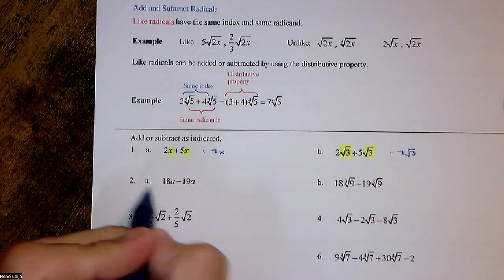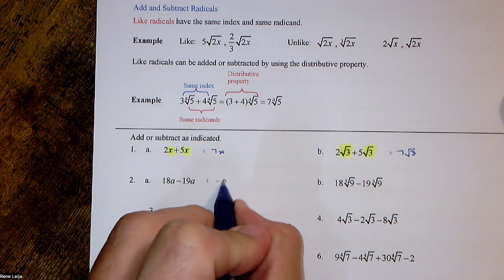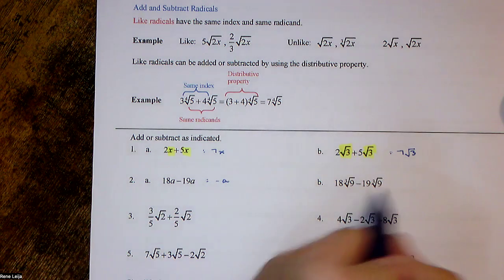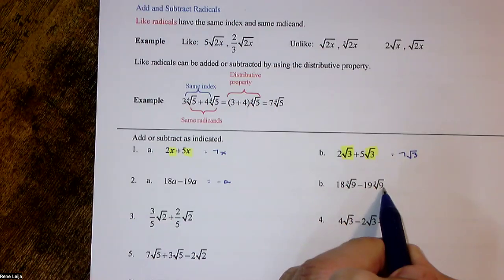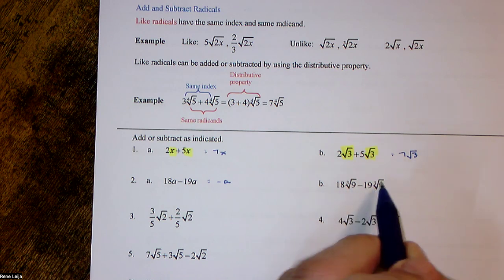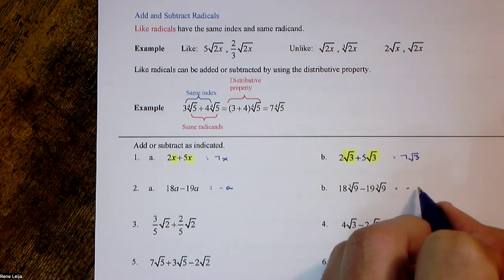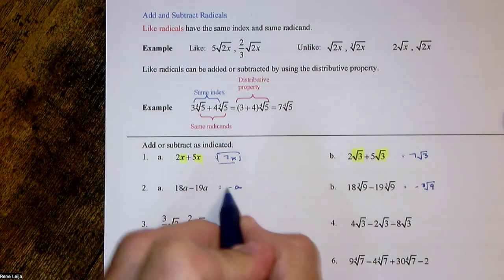Okay, so for 2a, 18a minus 19a, well, we know how to do that one. That's just minus a. Well, the same thing is going to happen over here. Notice that they both have the same term. It just happens to be the cube root of 9. And be careful, this doesn't mean 9 divided by 3 is 3, so this is going to turn into a 3. That's not what that means. Okay, so you have like terms. So you have 18 of these minus 19 of these. So it's negative cube root of 9.